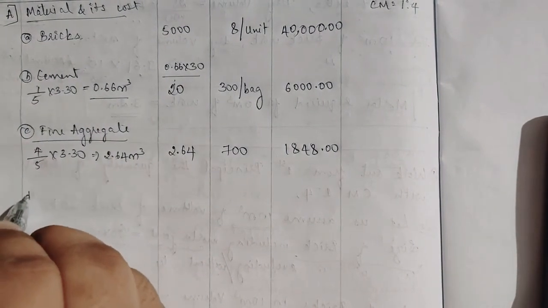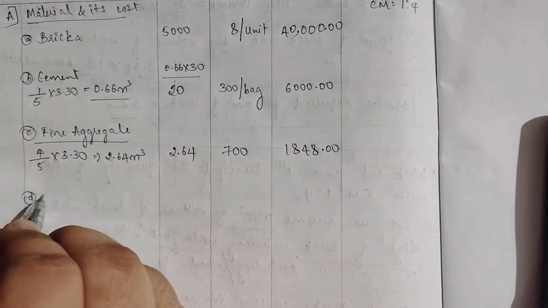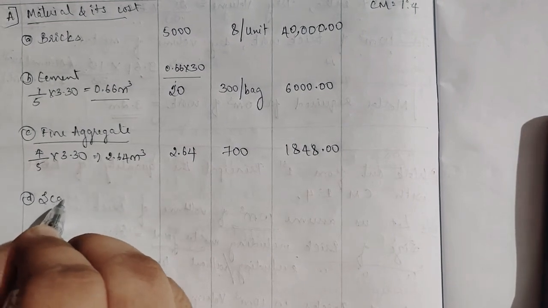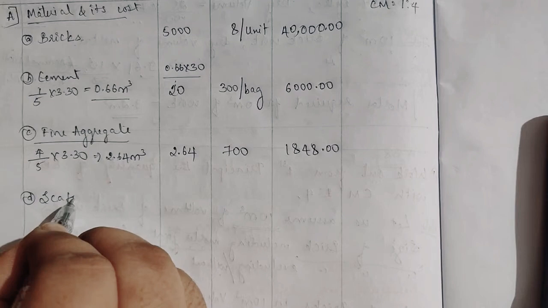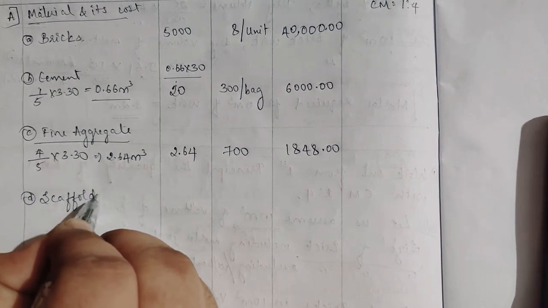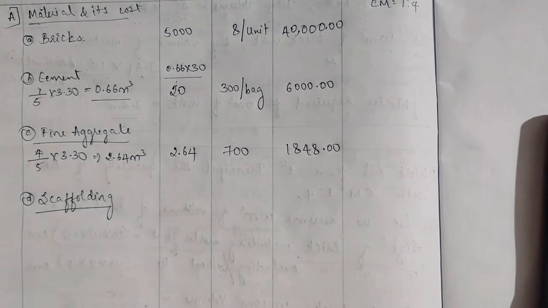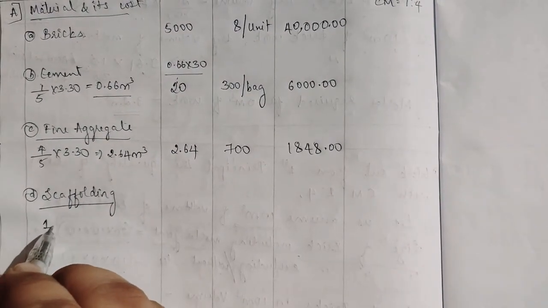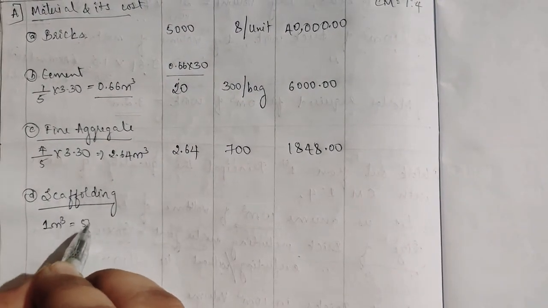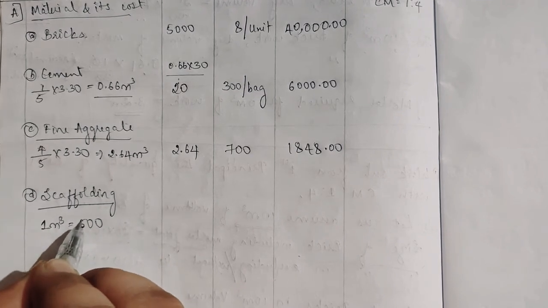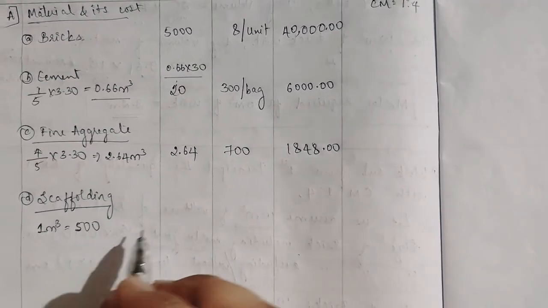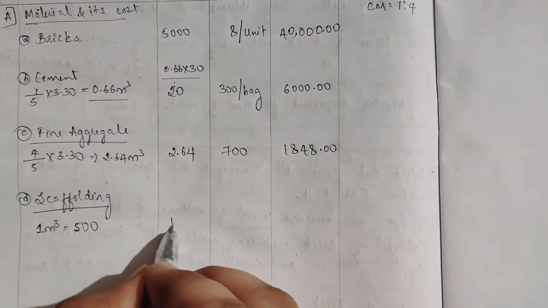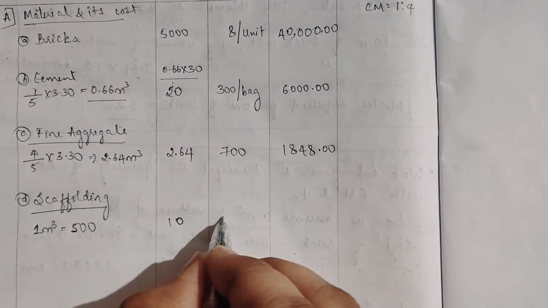What next? Next I'll take the scaffolding. Scaffolding is required, right? For scaffolding, there is a rate. For 1 meter cube it is 500 rupees. So how much meter cube we assumed? We assumed 10 meter cube of work.